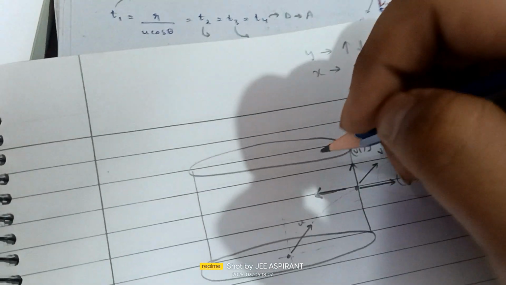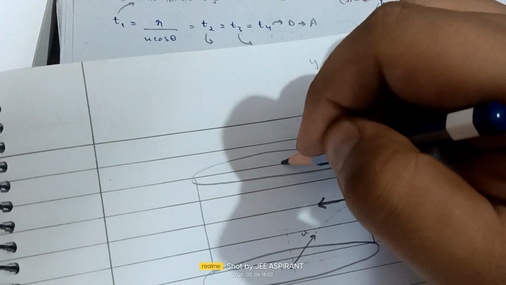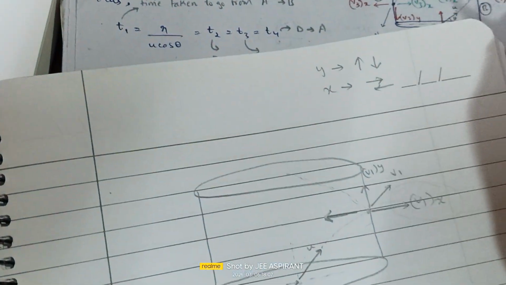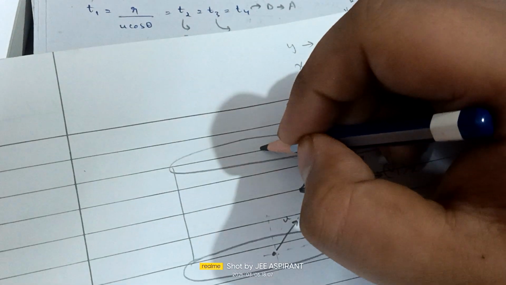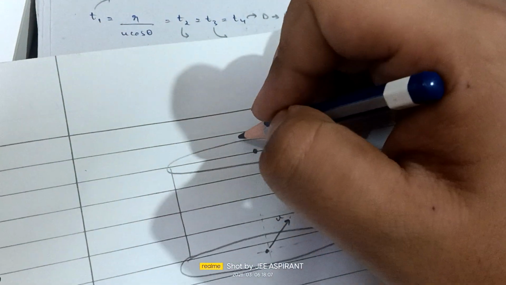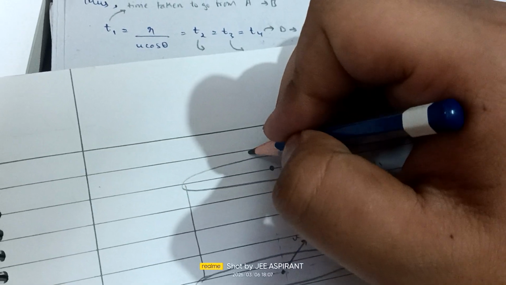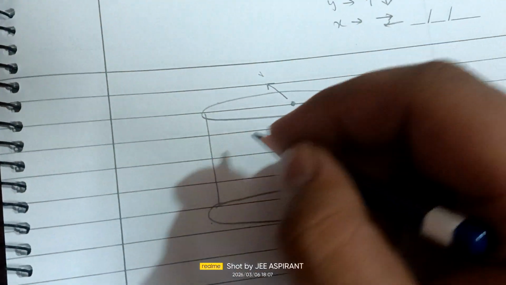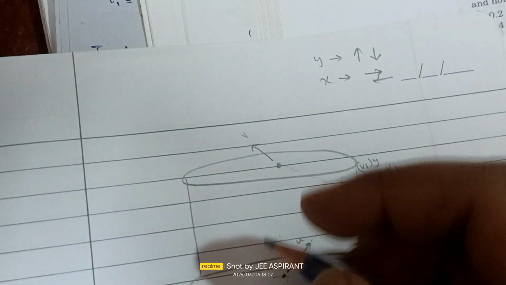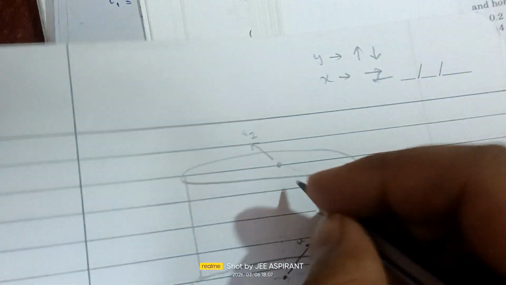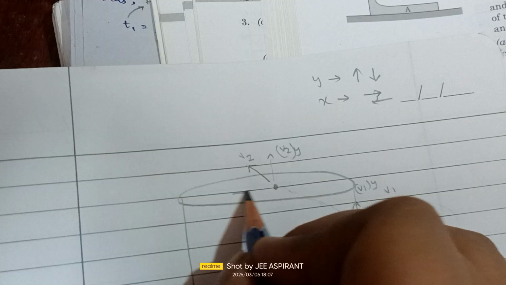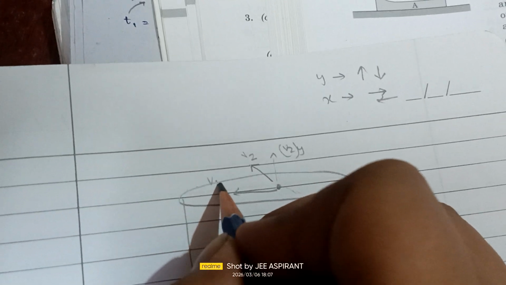So it will have this kind of motion, and we can be sure that it hits the ceiling now. Before the collision with the ceiling, it will have a v2 velocity. If we resolve this, the y component is upward, v2y, and the x component is v2x.